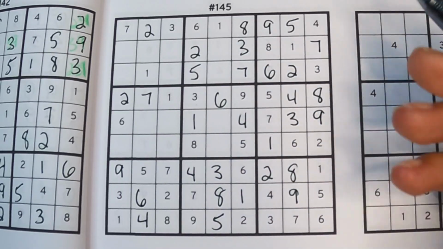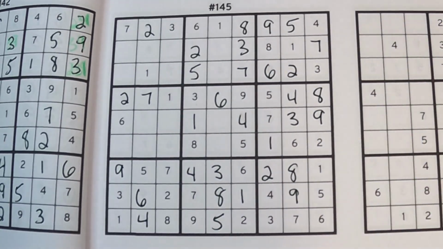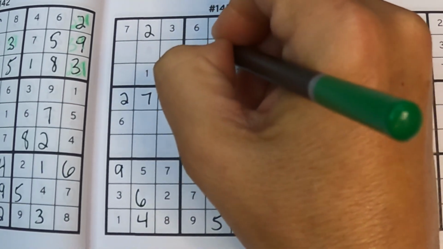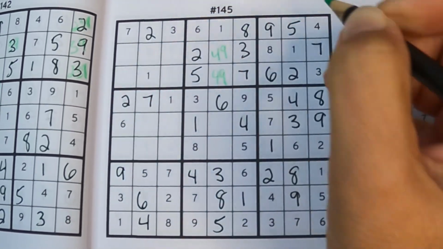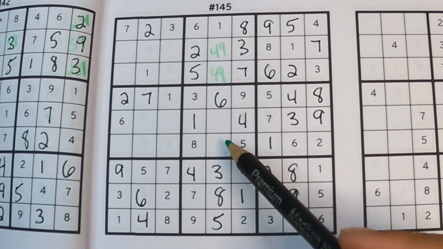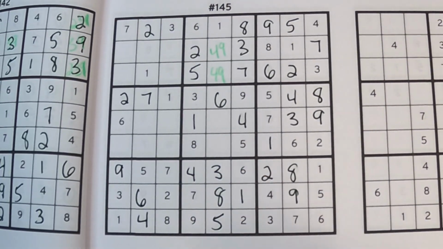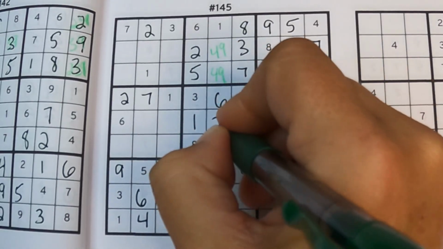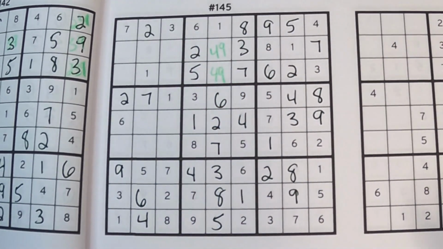For this box now, we're missing 4 and 9, and I don't see any help. So 4, 9, 4, 9. For this box, we're missing 2 and 7. We've got a 7 here, so 2, 7.